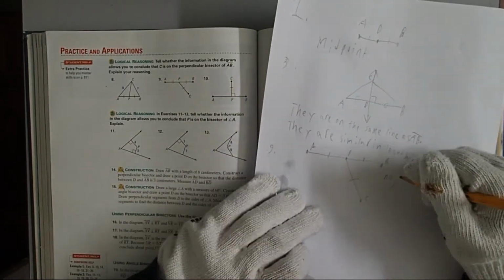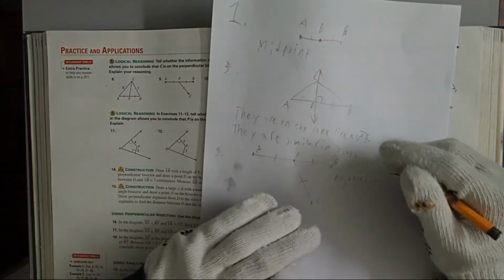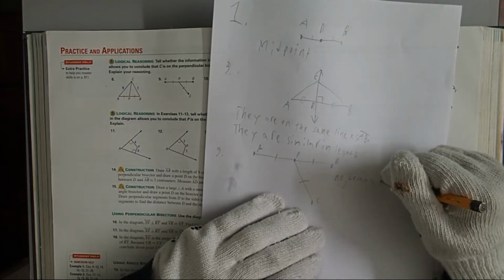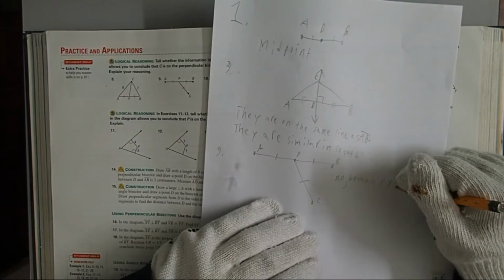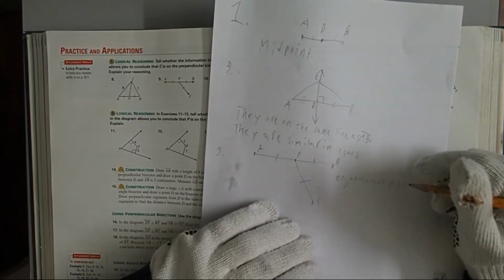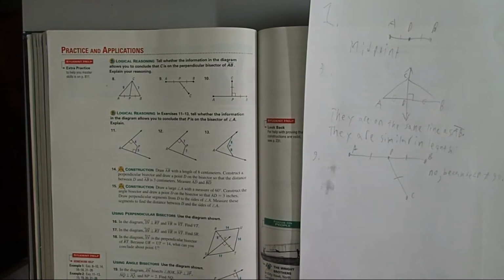Because the measure of P does not equal 90. Well, we don't know if it equals, so we're just going to say it does not equal 90 because we do not know. Alright. Okay, interesting.